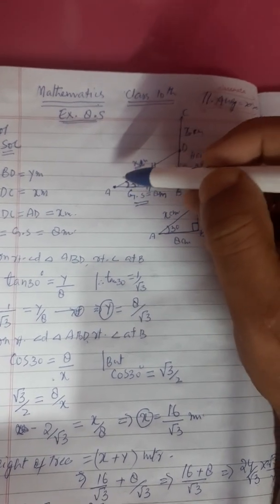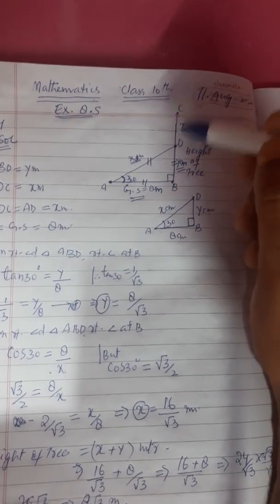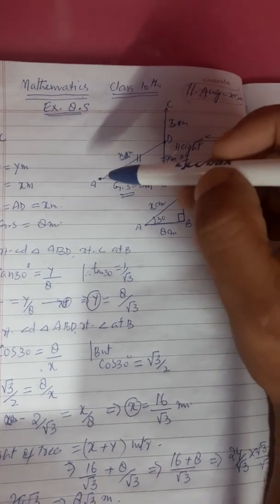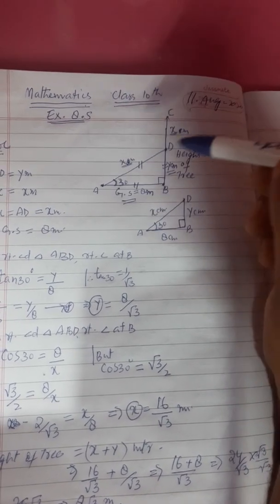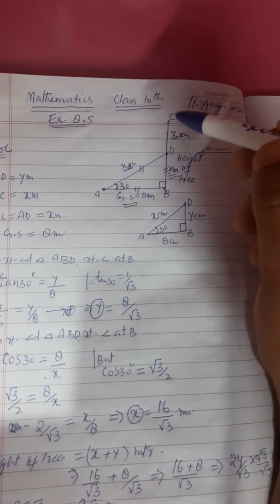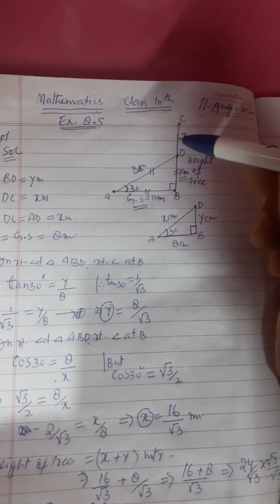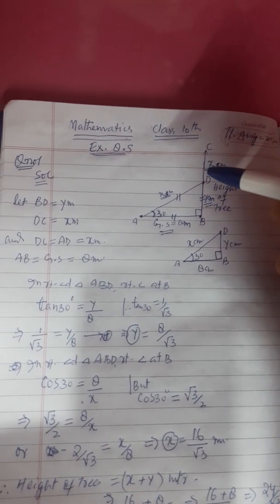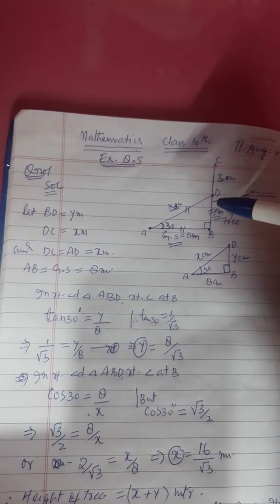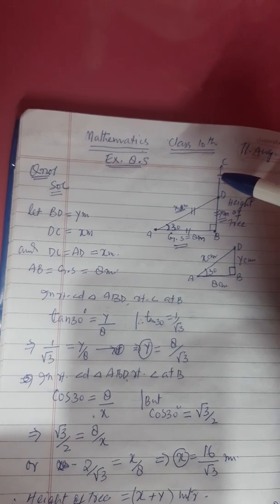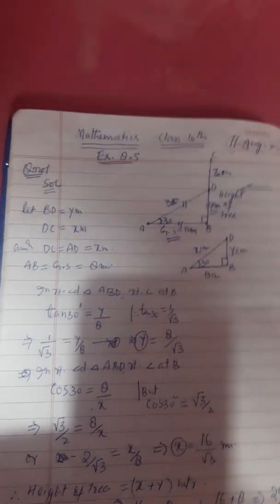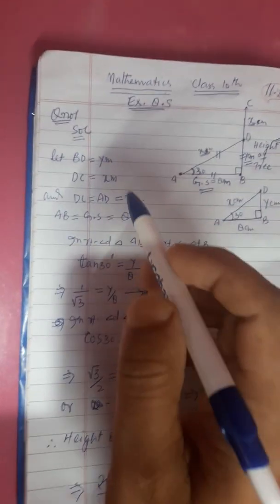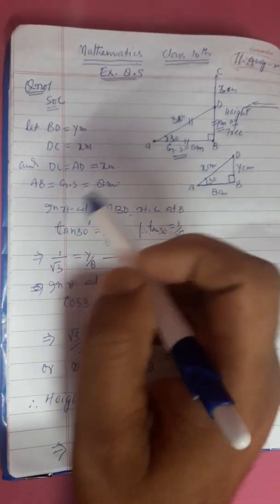So this is the ground surface and this is the broken part. It means DC and DA are of equal length, because AD is part of the tree. Then BD I consider as Y centimeter, and DC I consider equal to X centimeter.